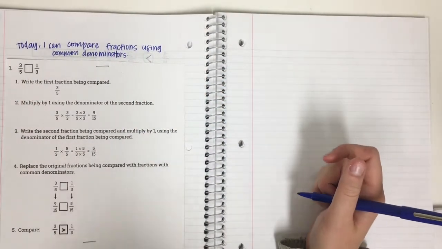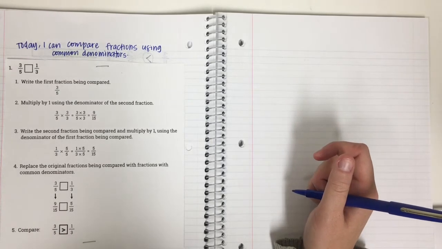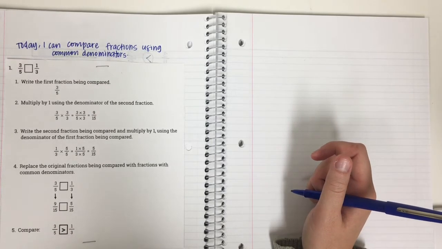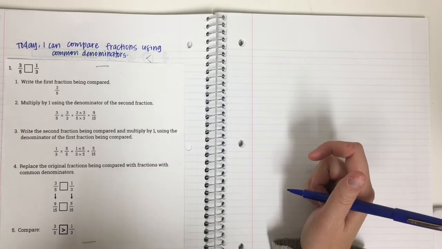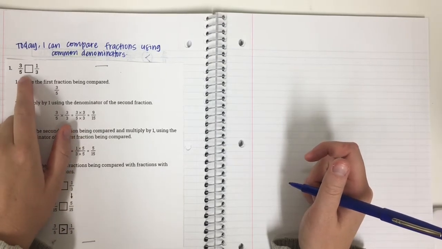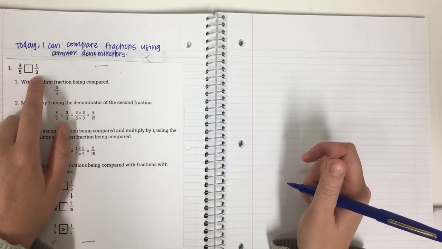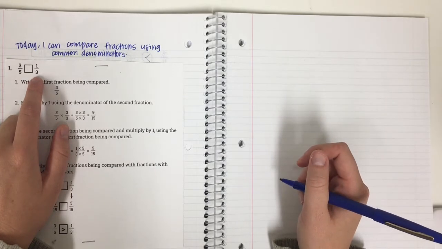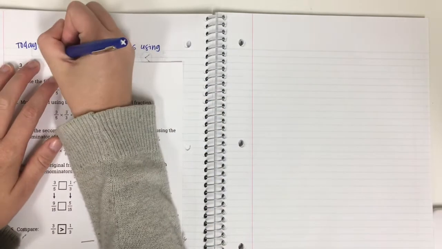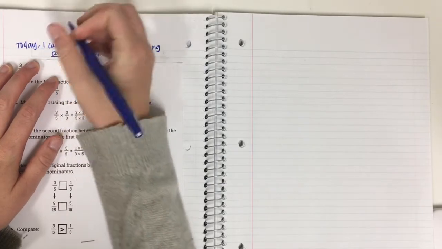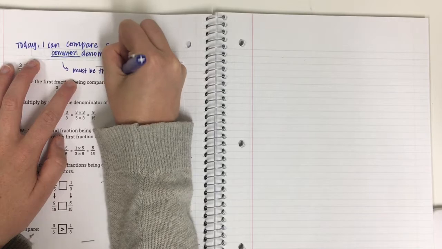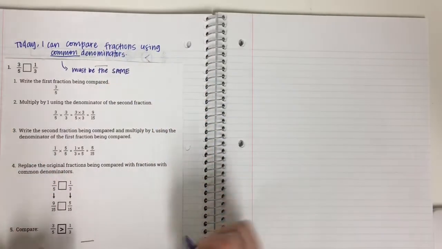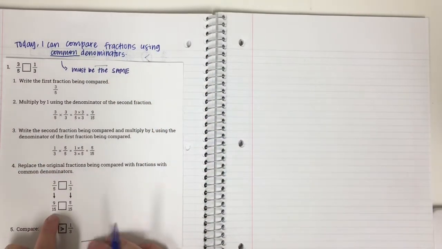Okay, so I want us to look at our notes that we glued in, and let's just break it apart, okay? So here is our problem, 3/5 and 1/3. We are going to compare fractions using common denominators. This word common means must be the same. So your denominators at the end of it need to be the same.